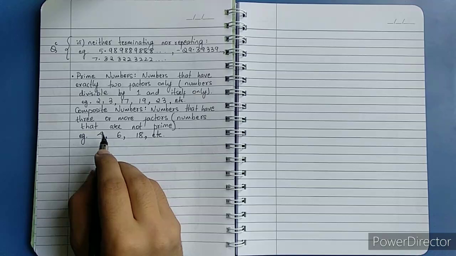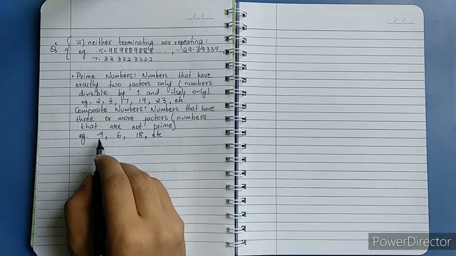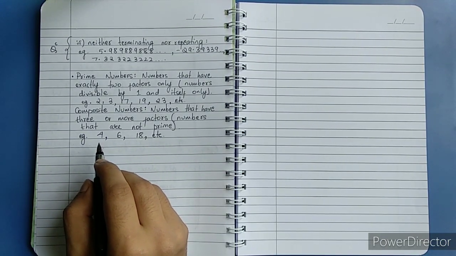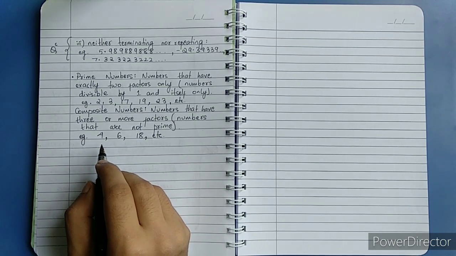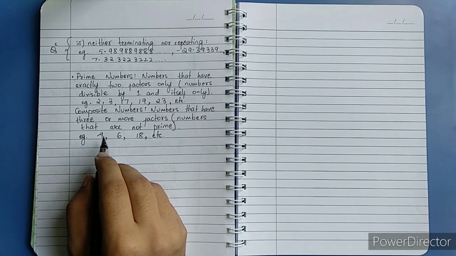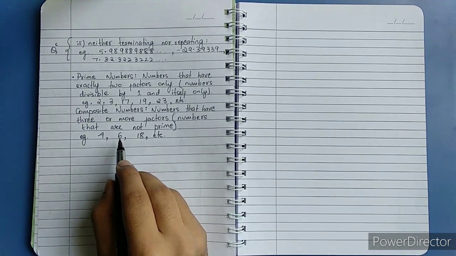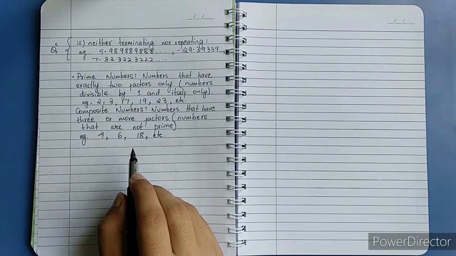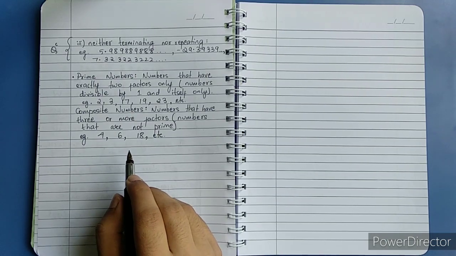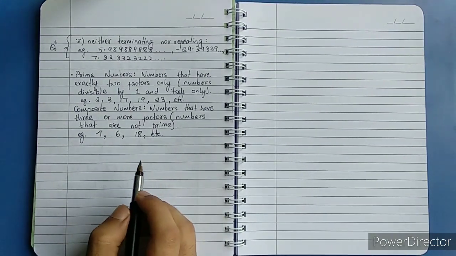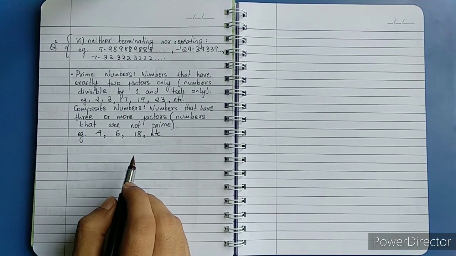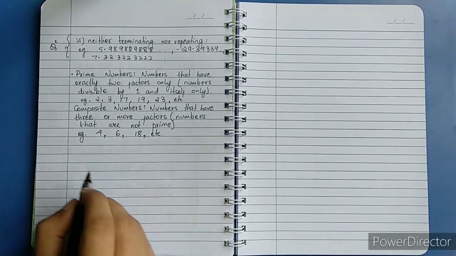Let's consider 4. It is divisible by 1, by 2, and by 4. Since it has 3 factors, this is a composite number. Let's consider 6: 1, 2, 3 and 6. There are 4 factors, hence this is again a composite number. So numbers that are not prime are composite numbers.